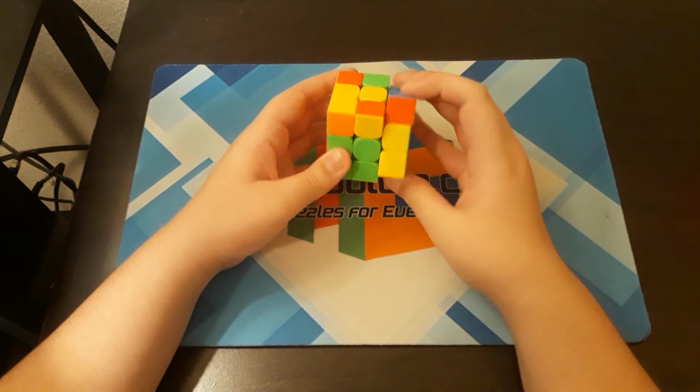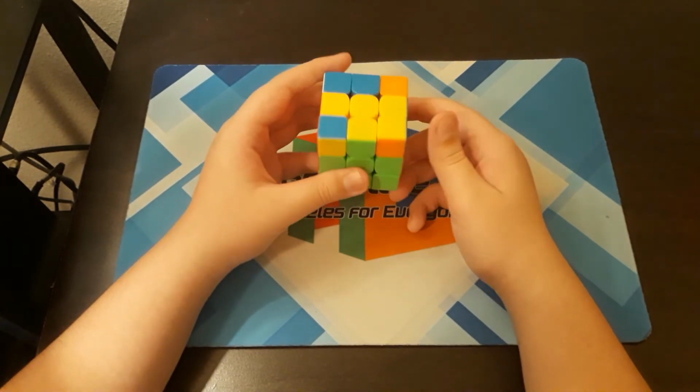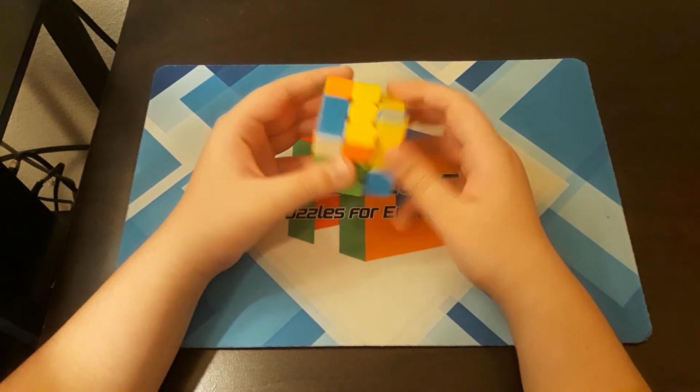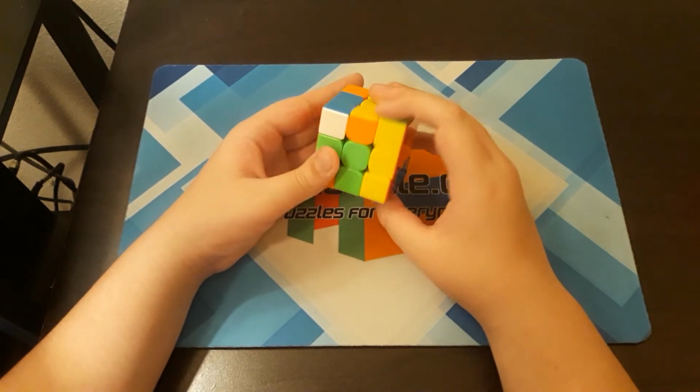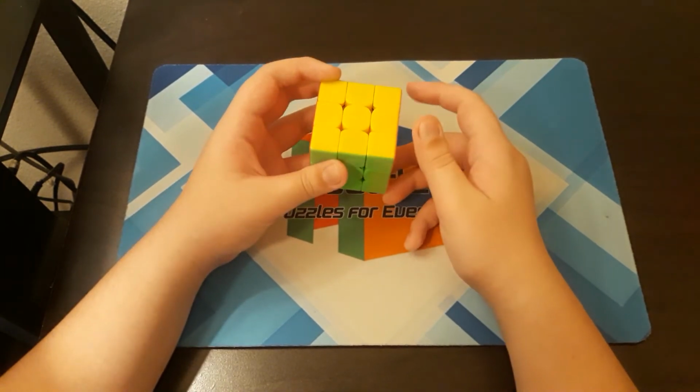Okay, so now we have this case where it's on the left. You want to do an R prime, F, sexy move, F prime, R, U prime, R2, D prime, wide R, E2, wide R prime, D, R2.